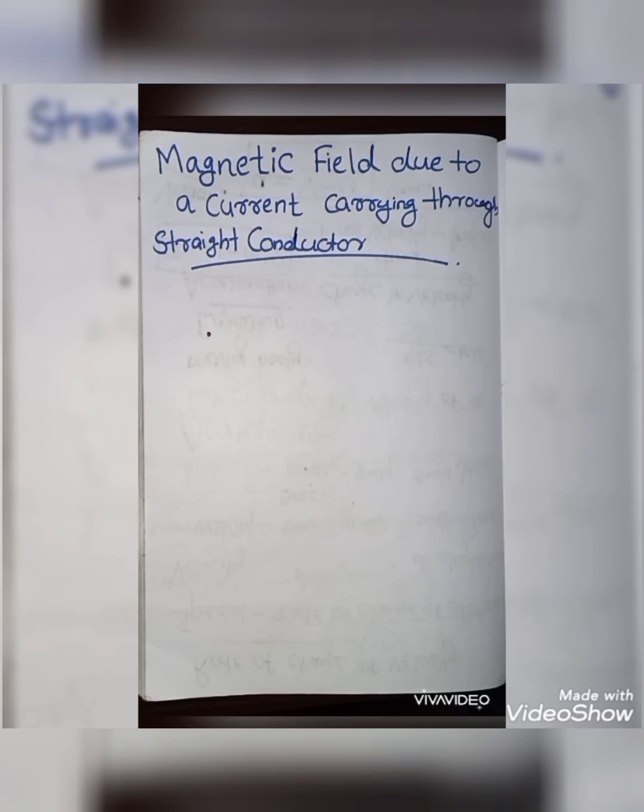We know a current carrying conductor has a magnetic field. We already discussed in the previous class that when I bring a magnetic compass near an electric current carrying conductor, the magnetic compass deflects. What is the reason for this? The electric current carrying conductor acts as a small magnet.